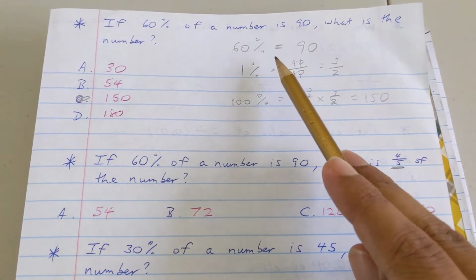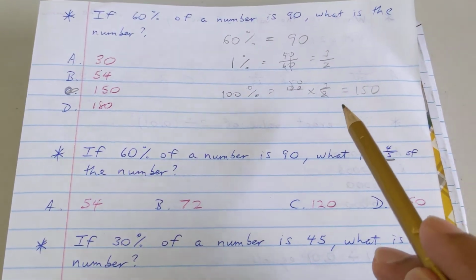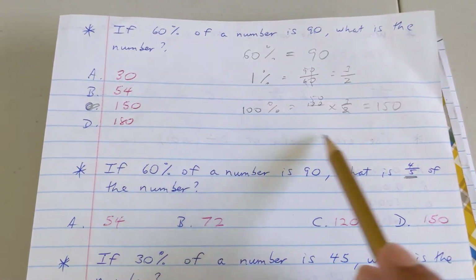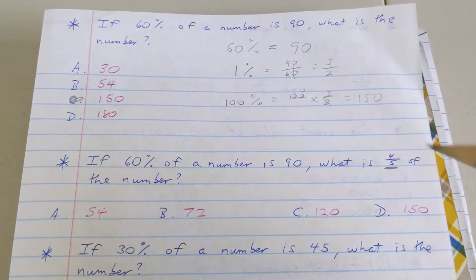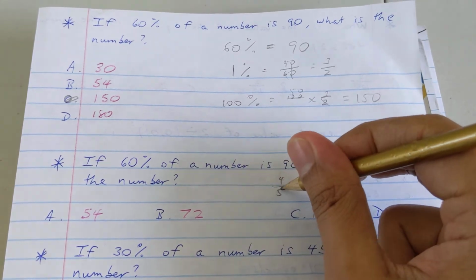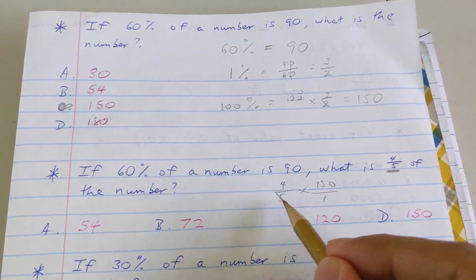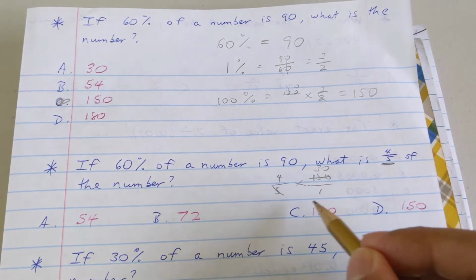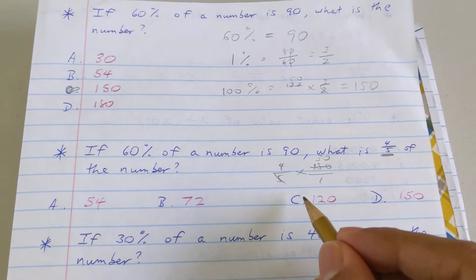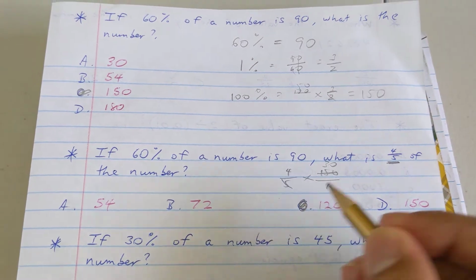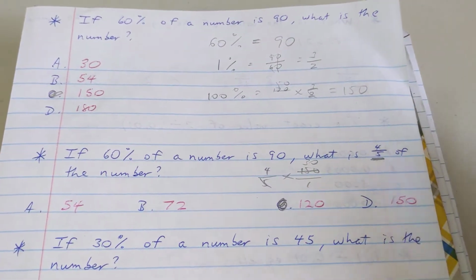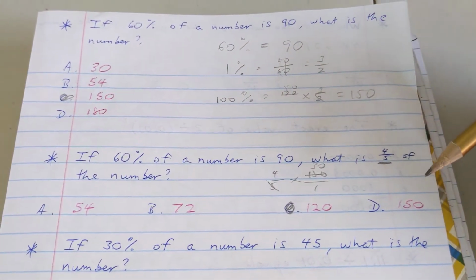So they don't want 100% of the number. They don't want the whole number. They want 4/5 of the number. So I still need to do this. And when I get the 150, they don't want the whole number. They want 4/5 of that number. So I find 4/5 of the 150. 5 into 5, 1. 5 into 15, 3. And I add the 0. 4 by 30, 120. So you see the variation in the question they're going to have.